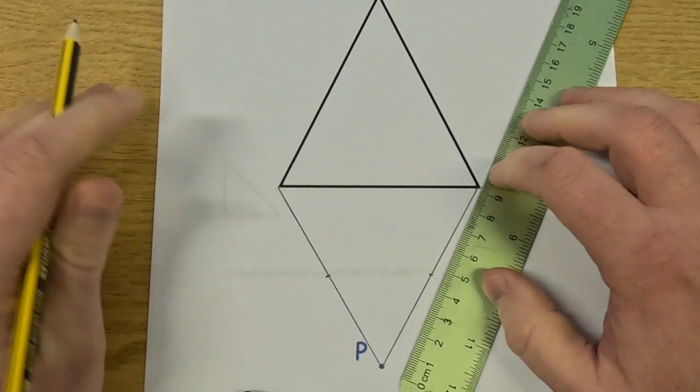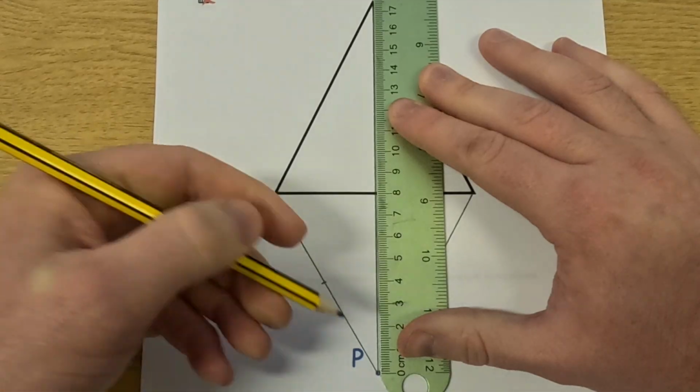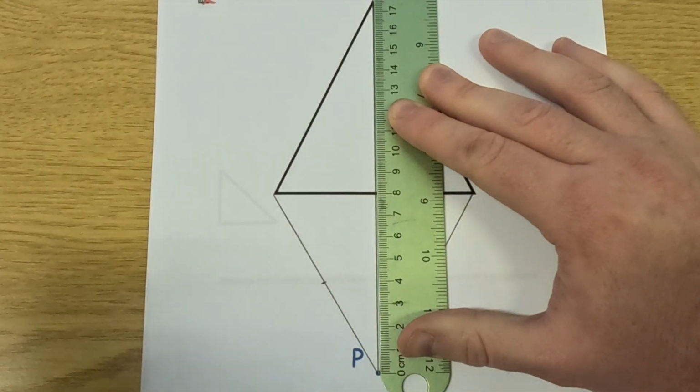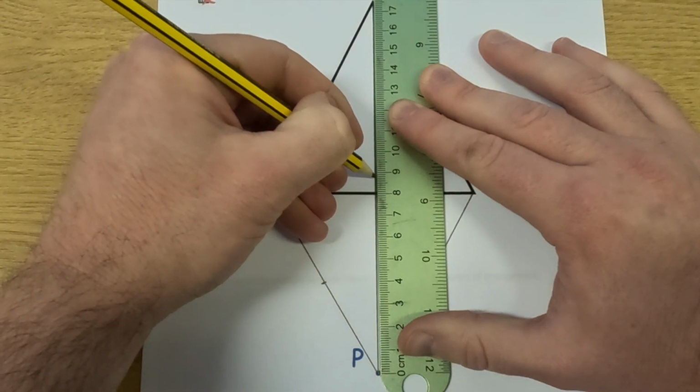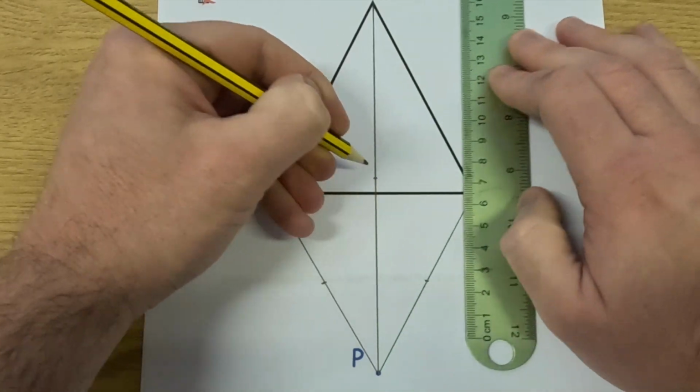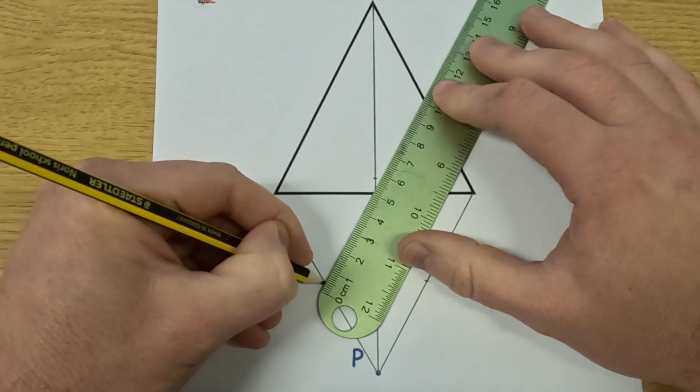And then finally, the point at the top of the triangle. So the distance from the centre of enlargement to the top of the triangle is 17.6 centimetres, and when we halve that, it's 8.8 centimetres. So there's 8, 8.5, 8.6, 8.7, 8.8 would be there. So we've now got our 3 points, now let's join them up.